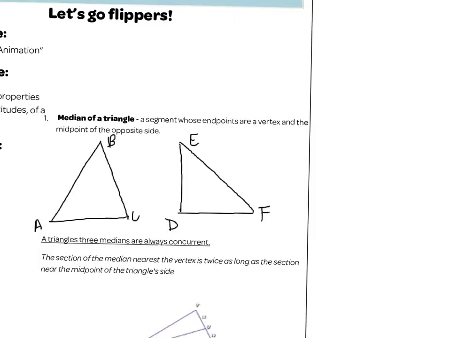All right, so the first thing we want to talk about today is the median of a triangle. The median of a triangle is a segment whose endpoints are a vertex and the midpoint of the opposite side. So let's look at these two triangles here, triangle ABC and triangle DEF, and let's actually draw in a median. Here is triangle ABC, and we can see that we have a median drawn in from A to side BC.